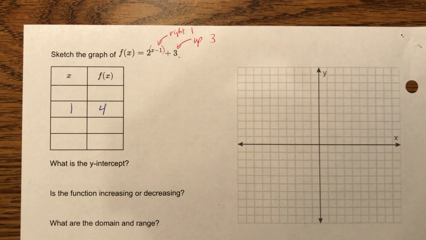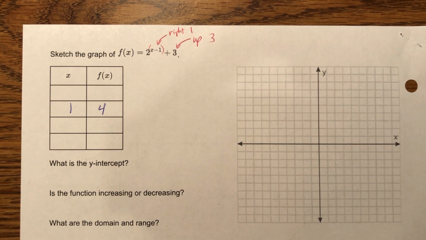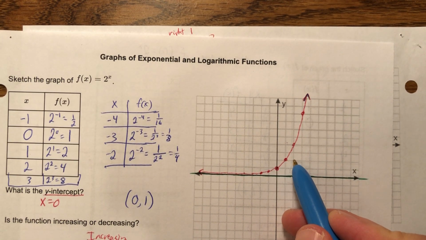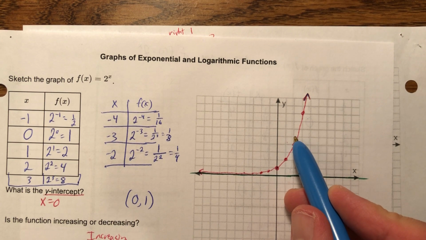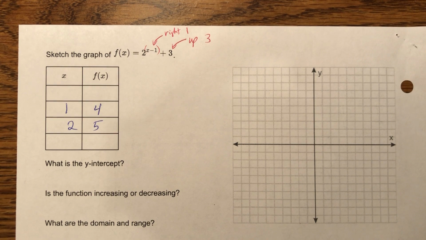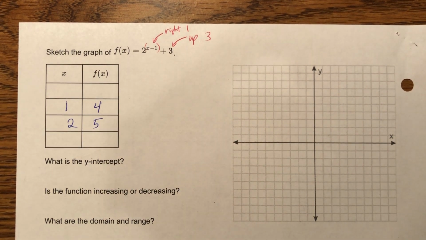Okay? And then I can find out what happens at 2, something. So I could start with this point and go to the right 1 and up 3, and that would be at 2, 5. If you're like, I have no idea what's going on, and you're confusing me, Mr. Reader, I'm just translating the graph, but let's Desmos it.